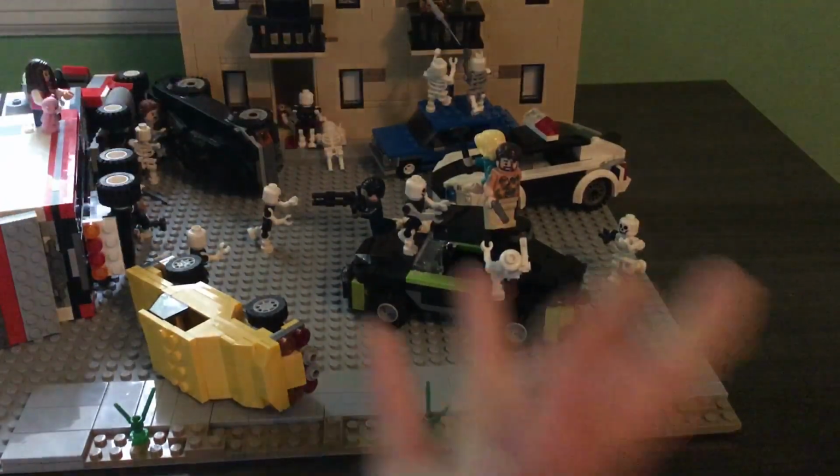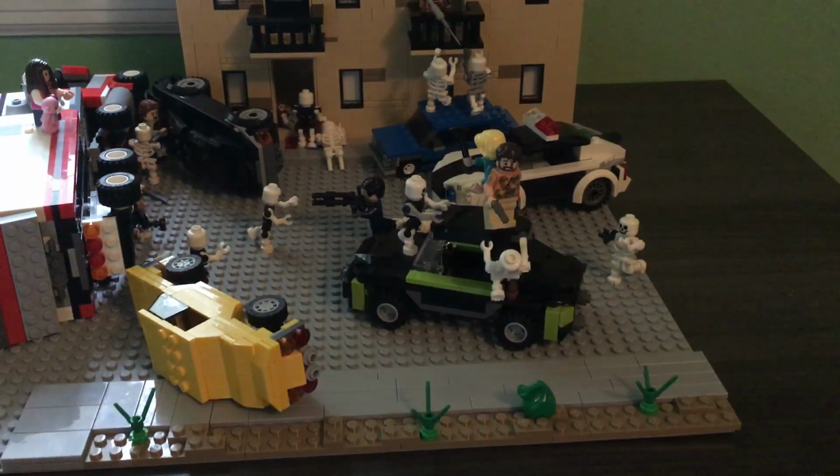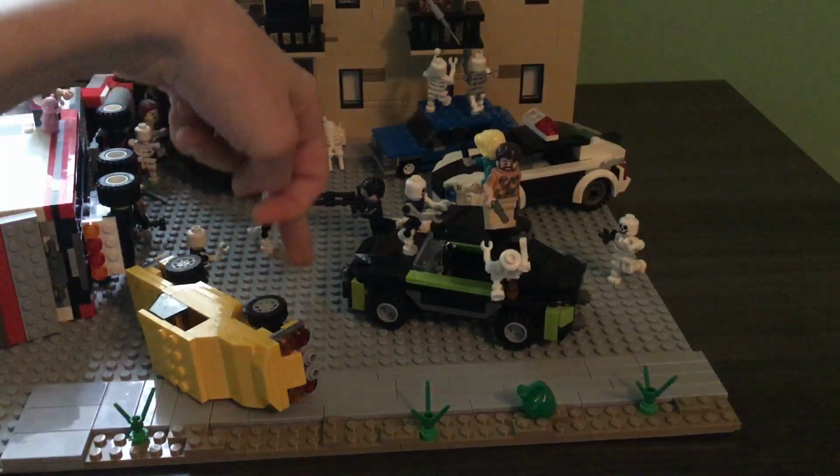That would be the next mock in the series. I don't know when I'll make that. It might be in a few days. It might be ages from now. I'd probably have to take this apart to make it because I only have one big gray base plate.